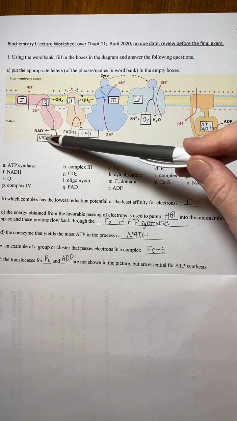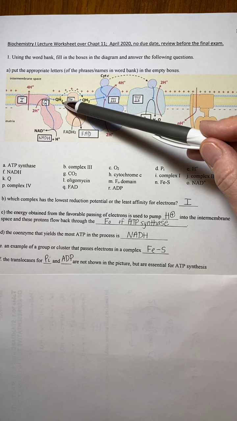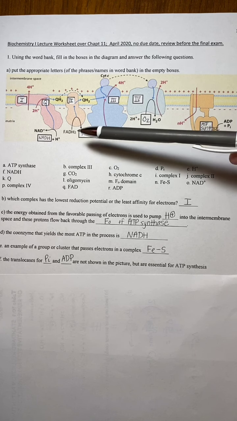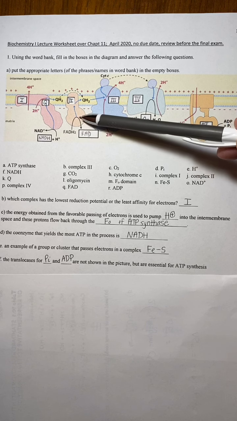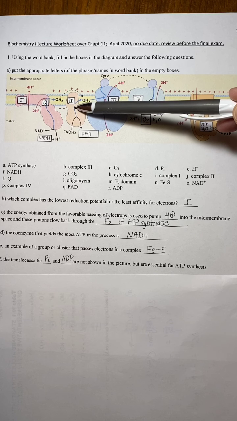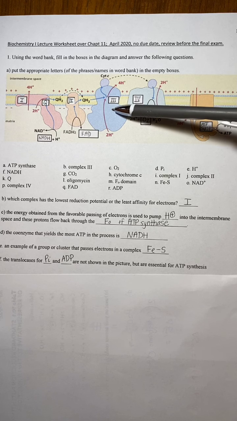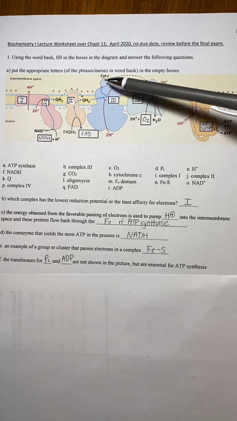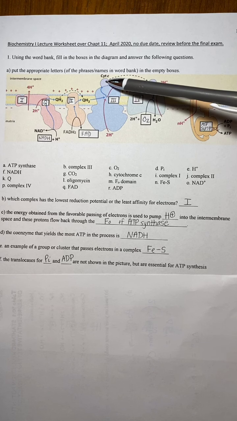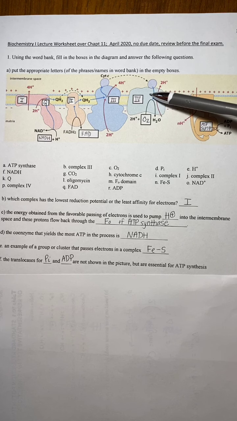So coenzyme Q grabs electrons from NADH, becomes the reduced form, which is written as QH2, and then QH2 hands the electrons off to complex 3. The same thing happens with FADH2. It hands off its electrons, becomes oxidized. Those electrons go to complex 2, which hands them to coenzyme Q, making the reduced form, and they're handed off to complex 3. Then at this point, cytochrome C, which is not a transmembrane protein, but tightly associated with the membrane, will take the electrons from complex 3 and carry them to complex 4.